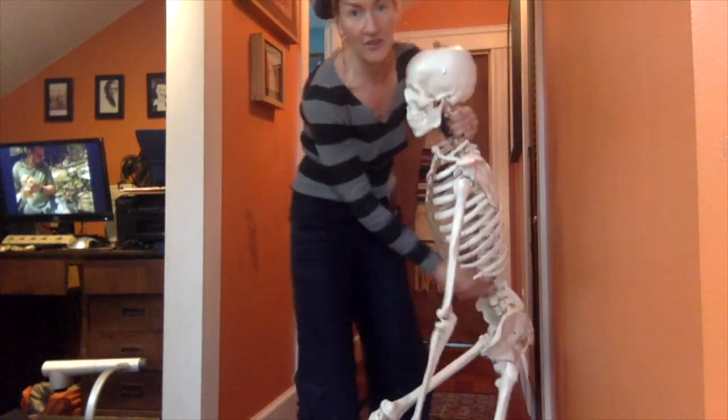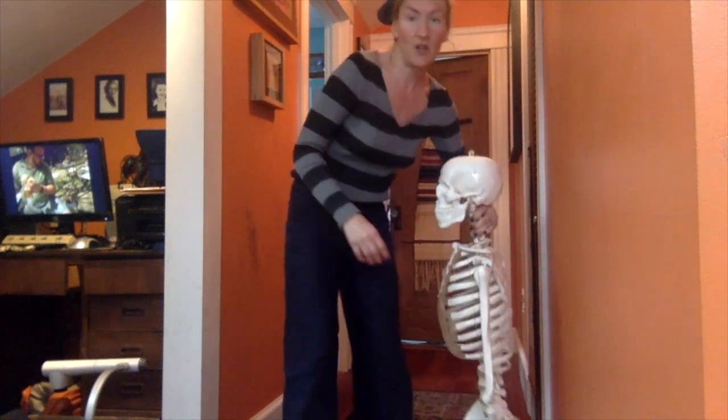Mr. Bones is heavy. In fact, a lot of our weight comes from our skeleton. It's important to have that structure for us to move about. Just like it's important to have the intellectual structure of the skeleton when we do our drawings.